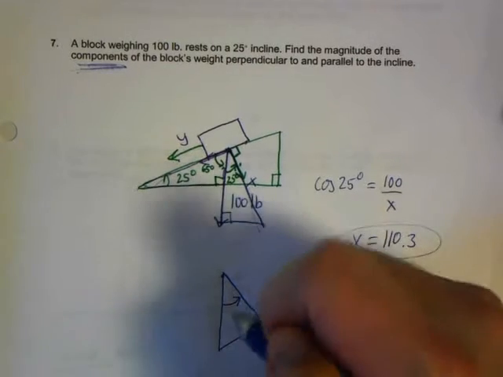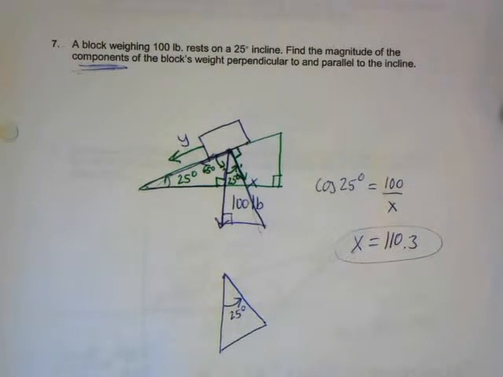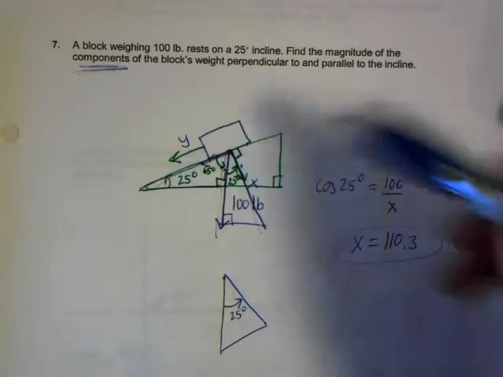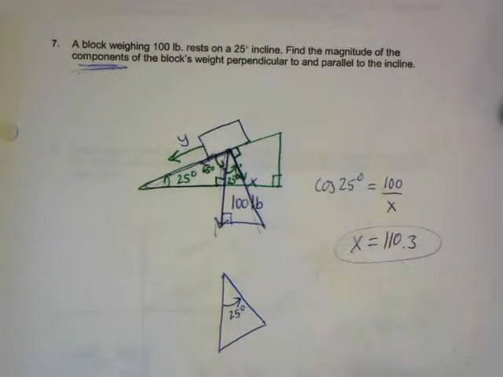Should it be less than, it has to be less than 100? Has to be less than 100. Why does it have to be less than 100? The strongest force is straight down. There's no way this force can be more in that direction. So that's definitely got to be the wrong answer. So what did I do wrong? I drew my triangle wrong. I should have drawn it the way Michael drew his.